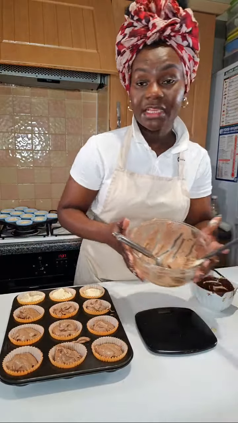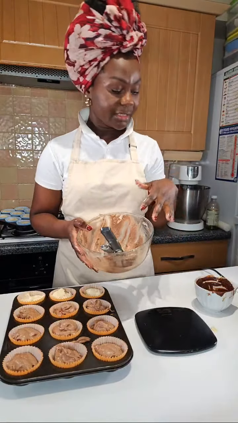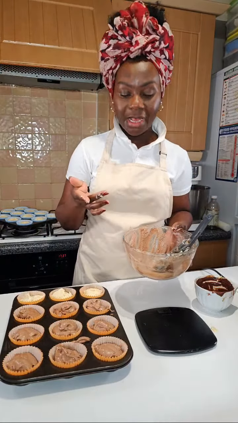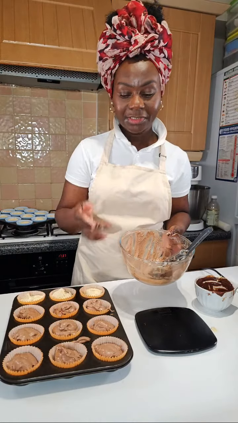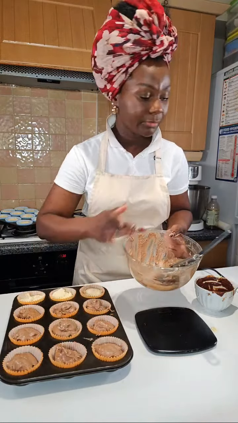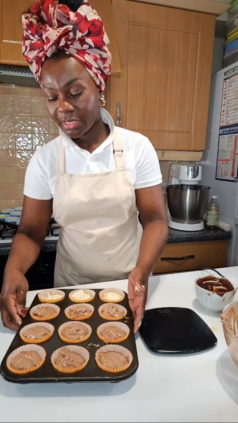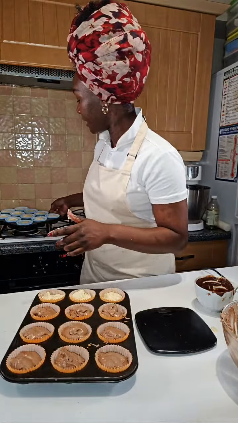Now, one thing I complain about a lot is this, right? Cupcake batter or cake batter that's not enough to do anything, but I don't want to waste it either. So I don't know, I'm just going to leave that now. But we're done with our cupcake batter here.